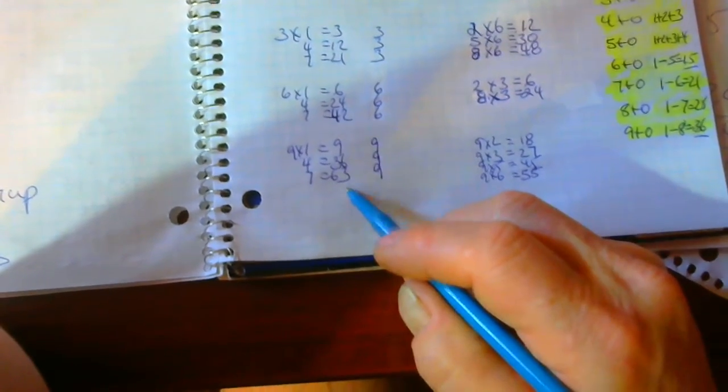it equals 54. When you get 9 times 7, it'll give you 63. When you get 9 times 8, it'll give you 72. And when you get 9 times 9, it'll give you 81. So 9 will make the spectrum every single time.